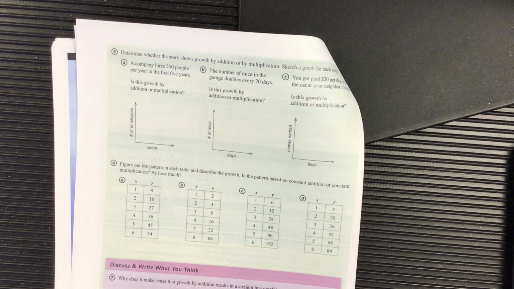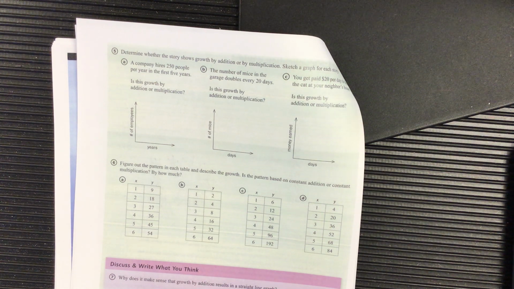That's what you have to ask yourself. A, B, and C. Try those 3, please.